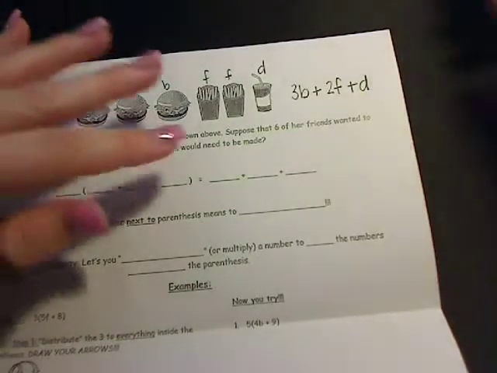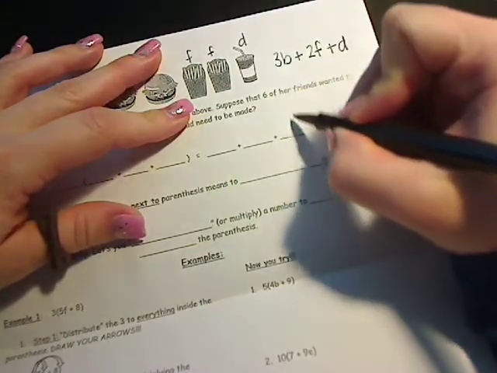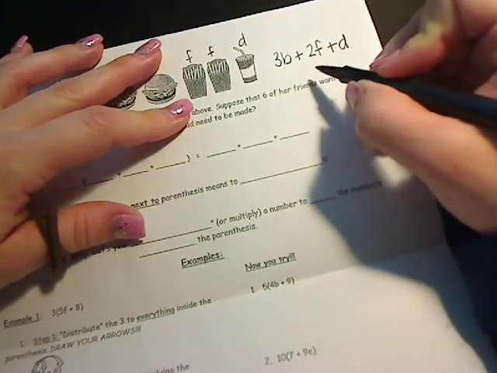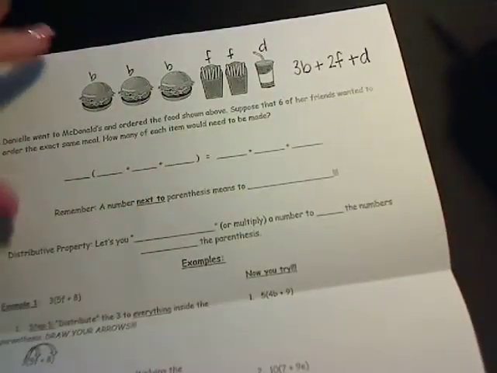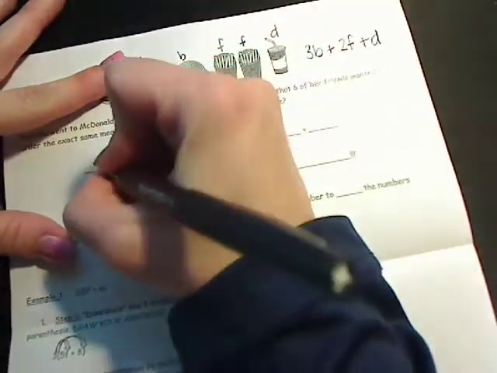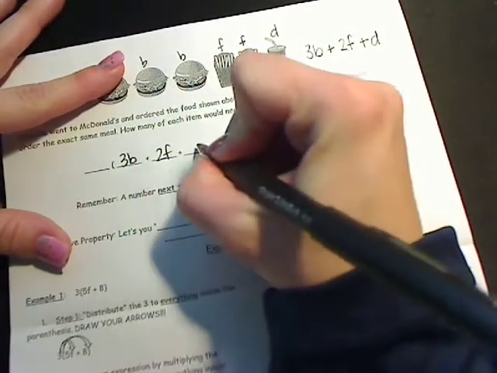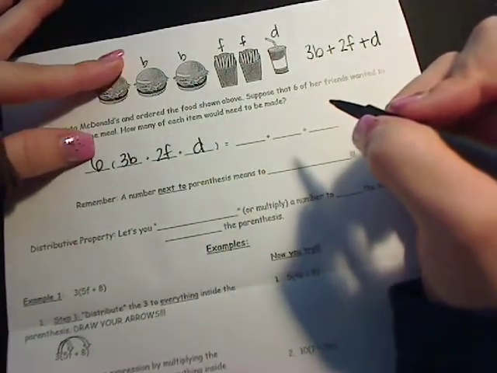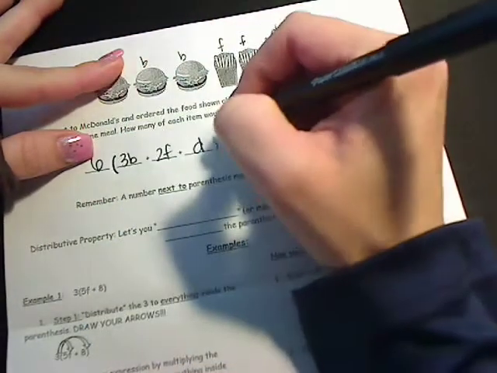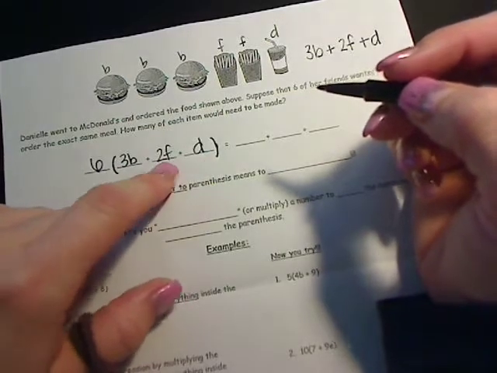Well, we could take this and write it 6 more times for each friend. 3b plus 2f plus d, 3b plus 2f plus d, 3b plus 2f. That would take us forever. So what if we wrote that I want the order 3 burgers plus 2 fries plus a drink, and I want to do that 6 times. So I've got 6, and then in parentheses 3 burgers plus 2 fries plus a drink.